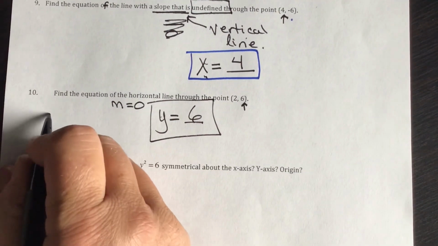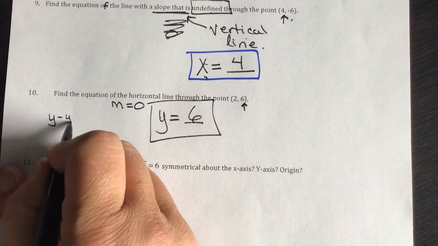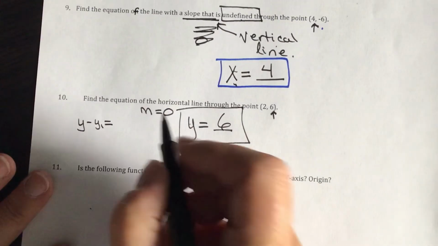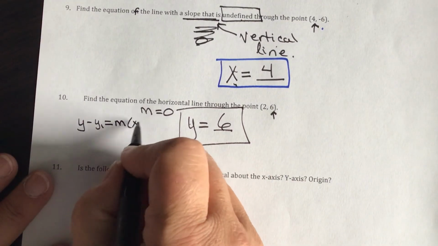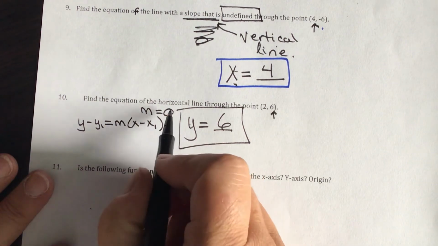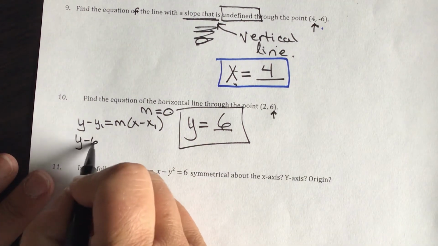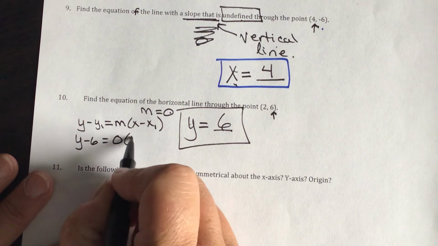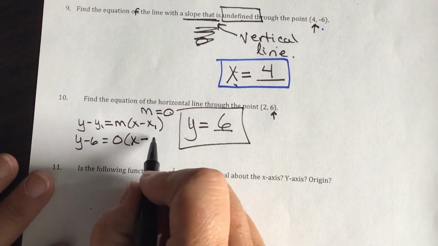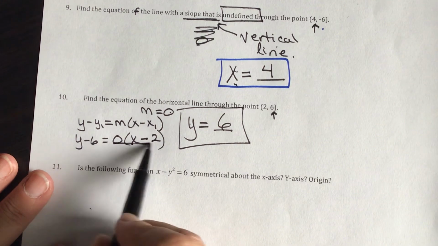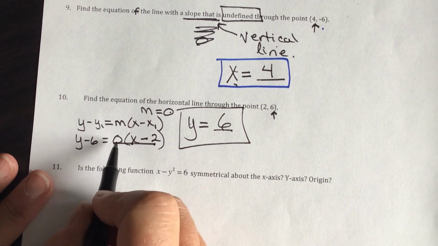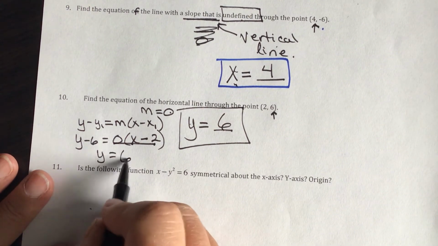You could also use y minus y1 equals the slope times x minus x1 and use the slope and the point on the line. So you have y minus 6 equals 0 times x minus 2. This is 0, and add 6, so you get y equals 6.